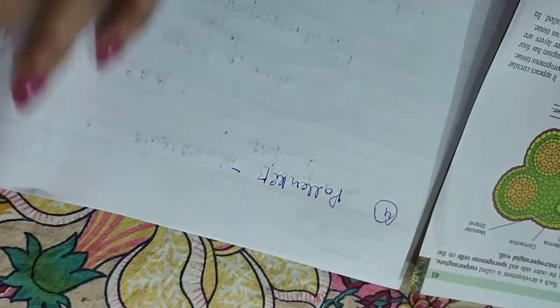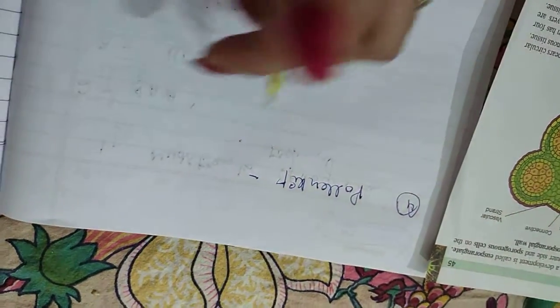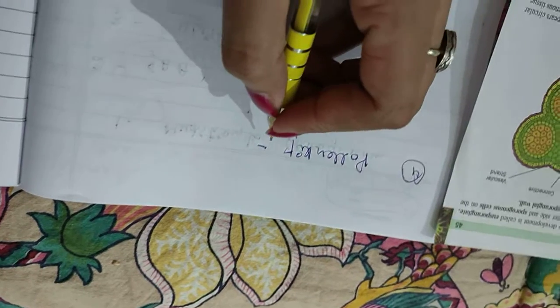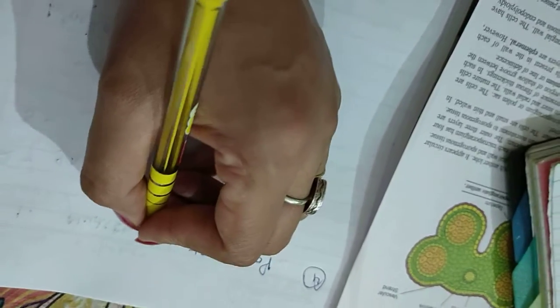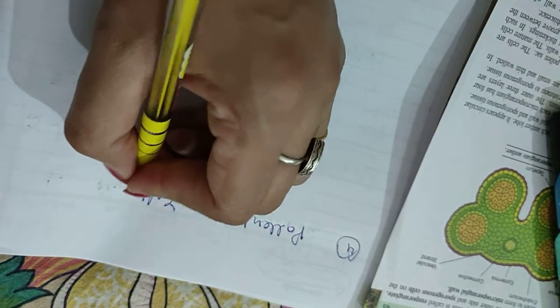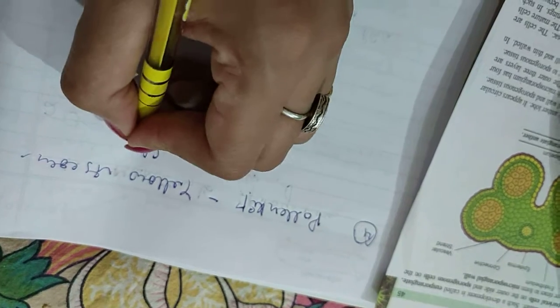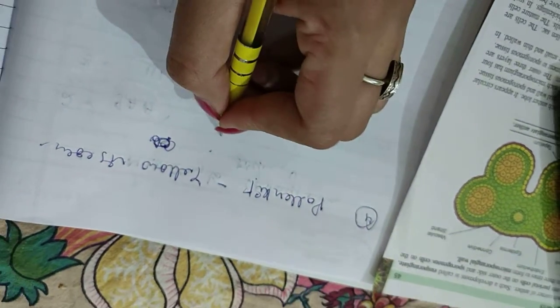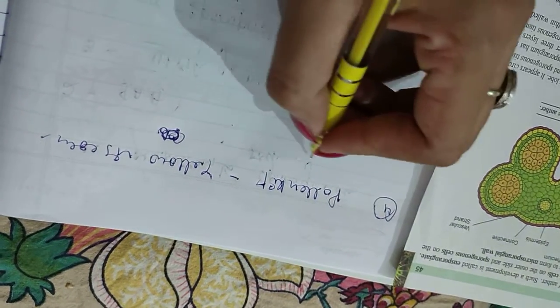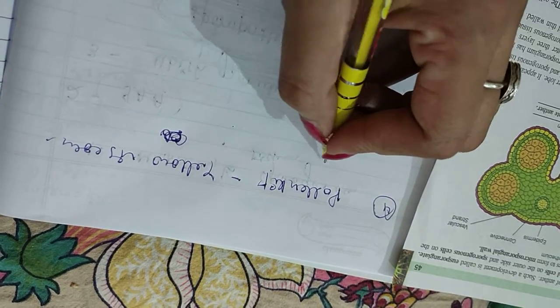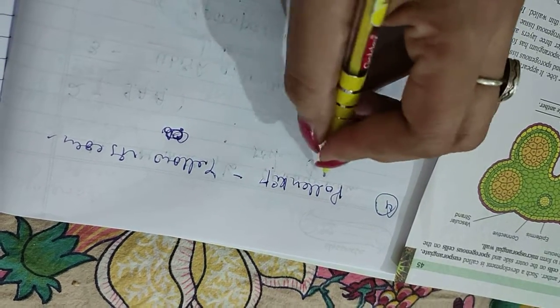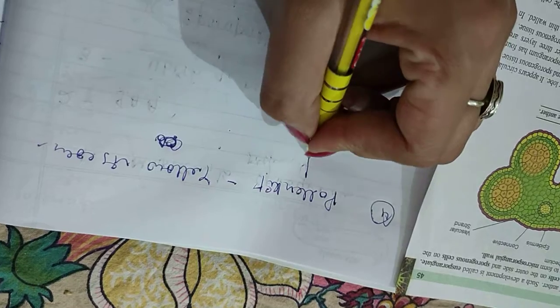It provides pollen kit. Do you know what is pollen kit? Pollen kit is a yellow viscous substance present over the exine. And what is the function of this pollen kit?